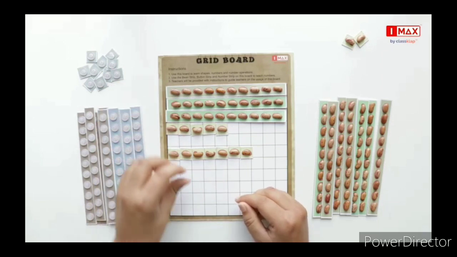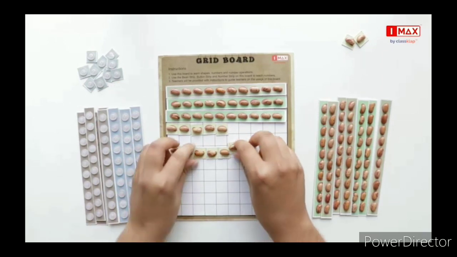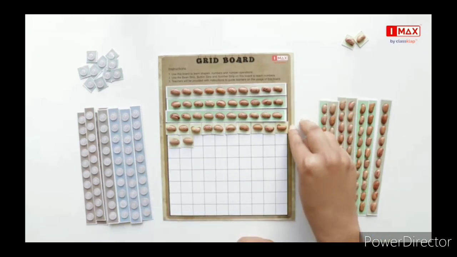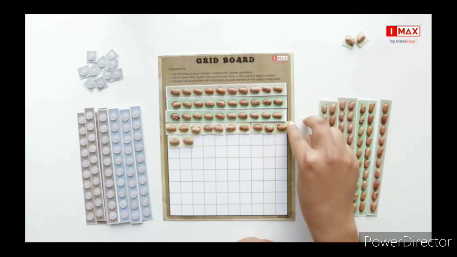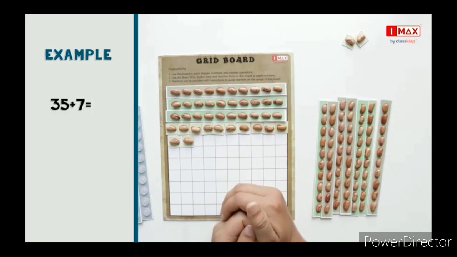So we can add the 10s separately and the 1s separately. So let's put the ones together. So now we have 1, 2, 3 and 4 rows of 10 beans each. So this becomes 10, 20, 30, 40 and 2 more, 42. So the answer of 35 plus 7 is 42.